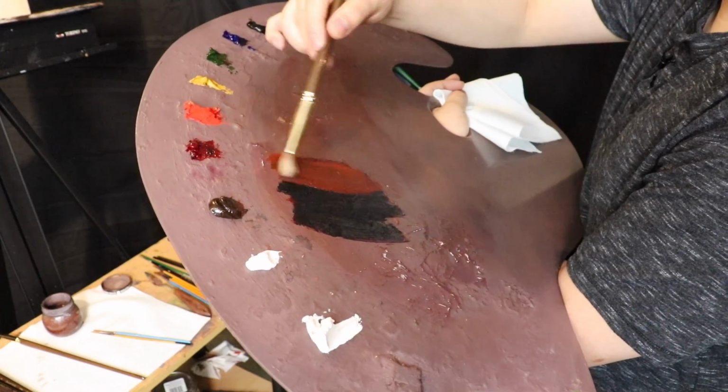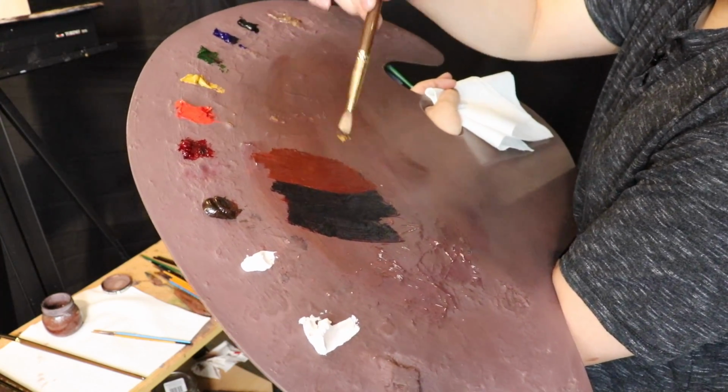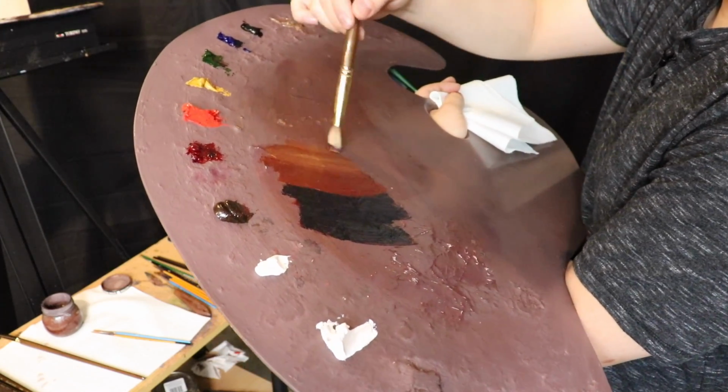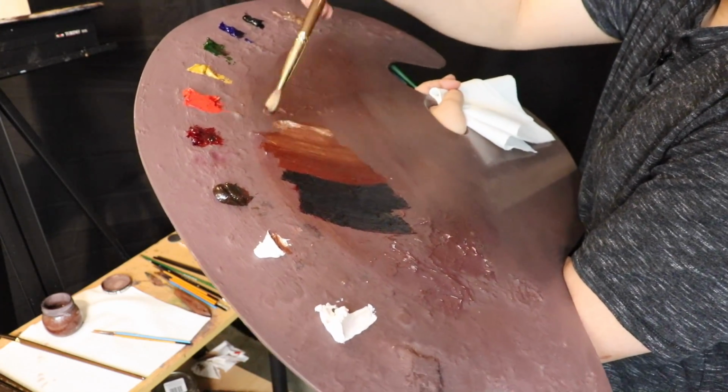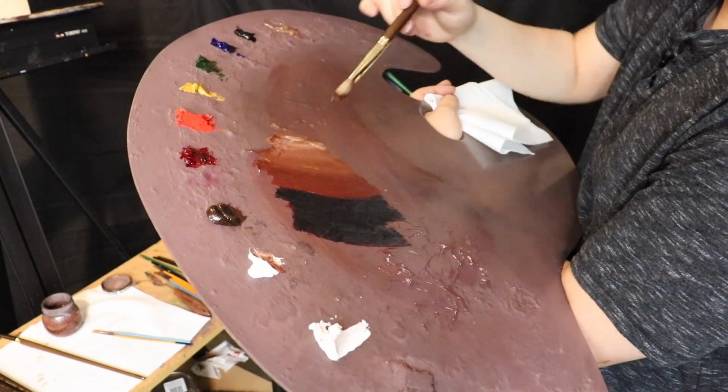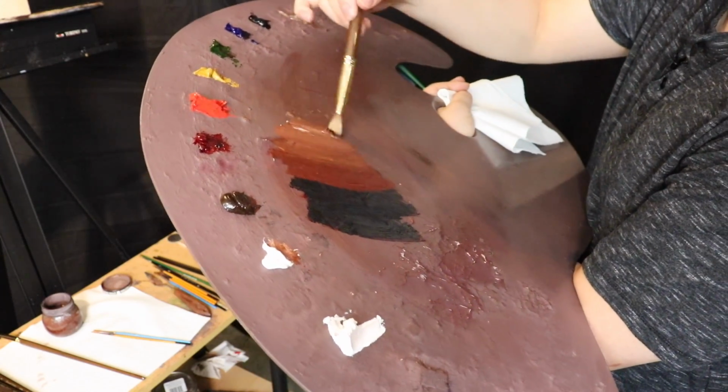So adding a little bit of burnt umber to that. Now a little bit of yellow ochre. So now we're walking our way towards the middle tone regions. So these flesh tones that I'm mixing up are going to be kind of closer to the pinkish family of the color value web.